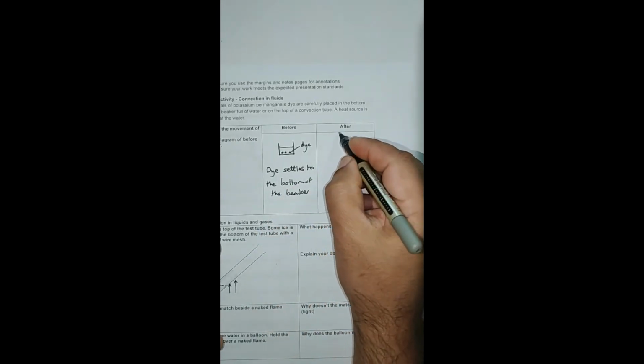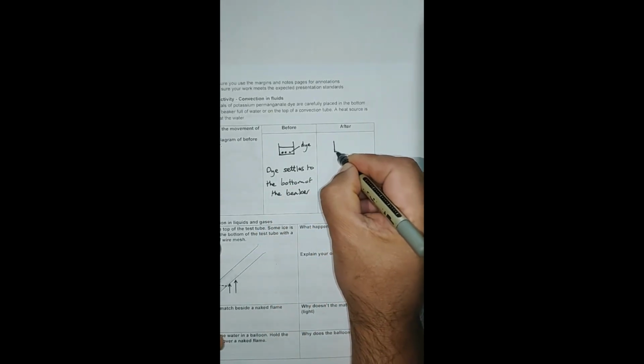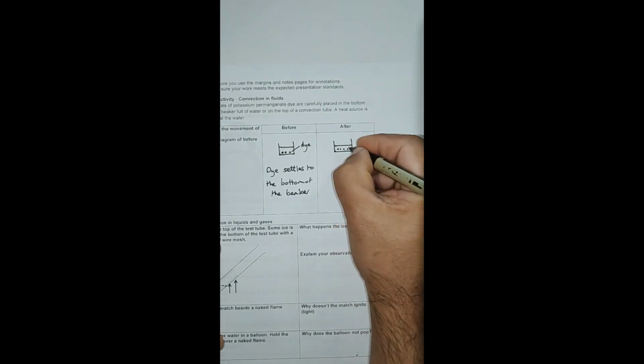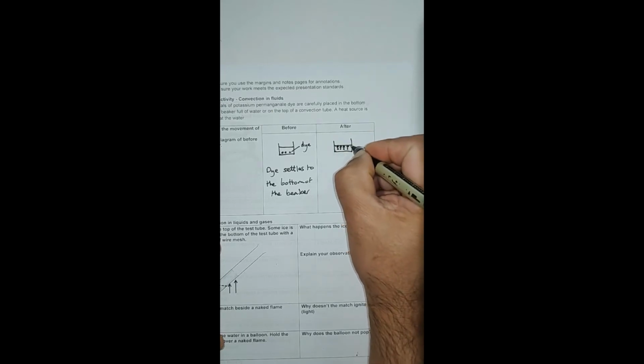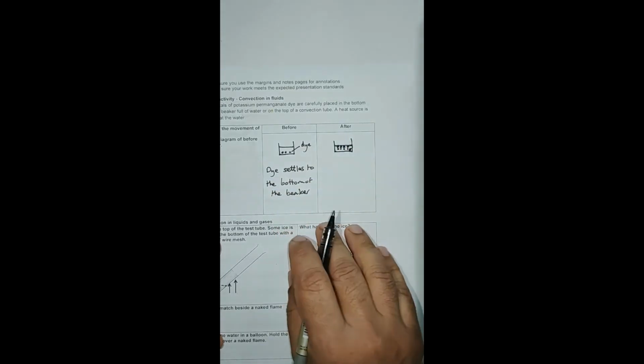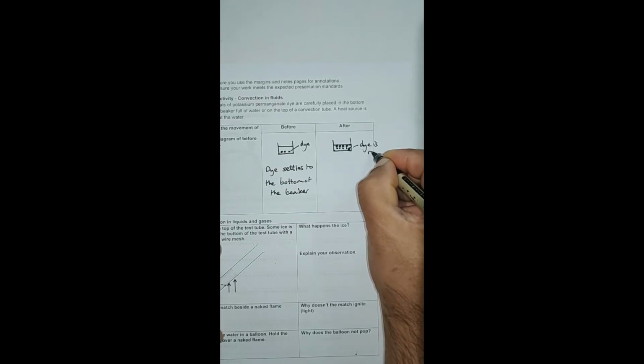Once we start heating it, what we start noticing is the die starts to rise upwards and it forms swirling patterns. So the die is rising.